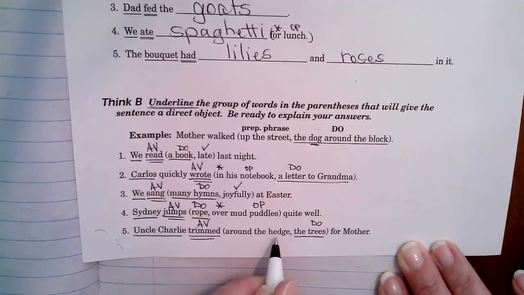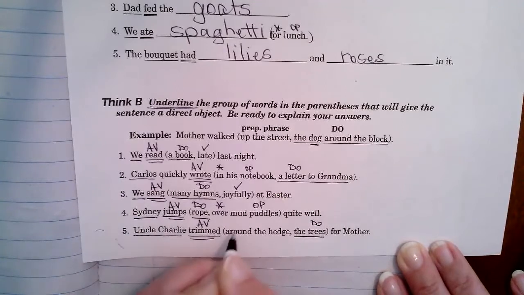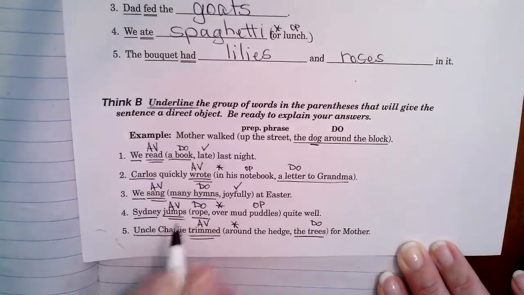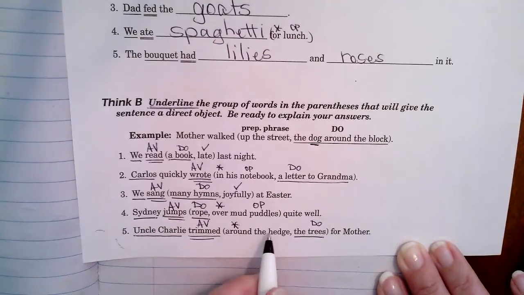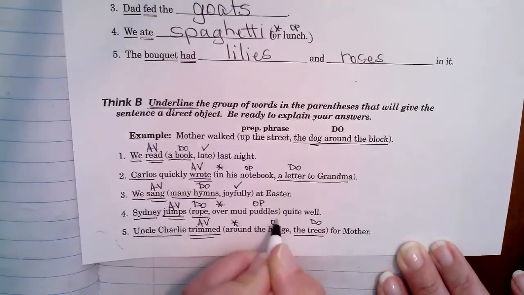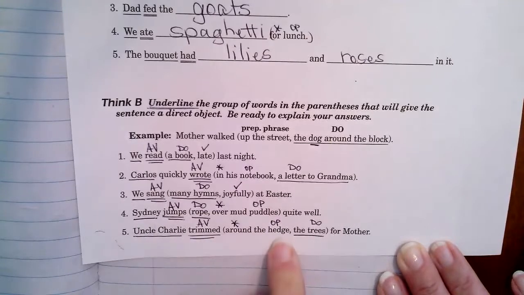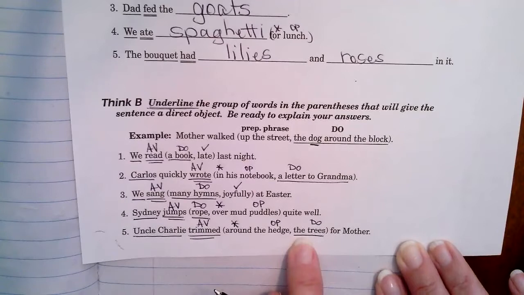Around the hedge. Well, hedge is a noun. Yes, it absolutely is. However, it is a noun that is part of a prepositional phrase. Around is a preposition. Around what? Around the hedge. So hedge, boys and girls, is the object of a preposition. It is not the noun that we need to be our direct object, because when it's included in a prepositional phrase, we cannot use that to find our direct object. Okay, so the trees is the direct object that completes this sentence.